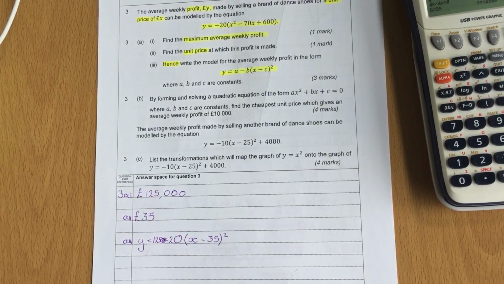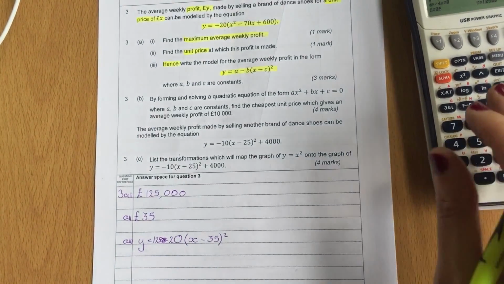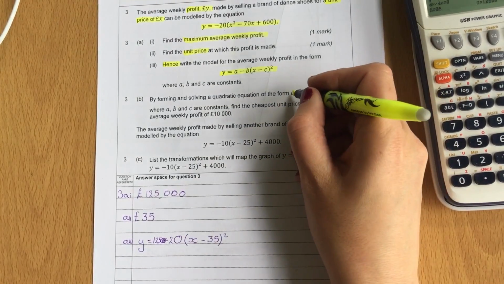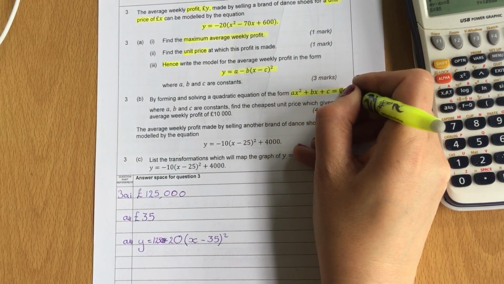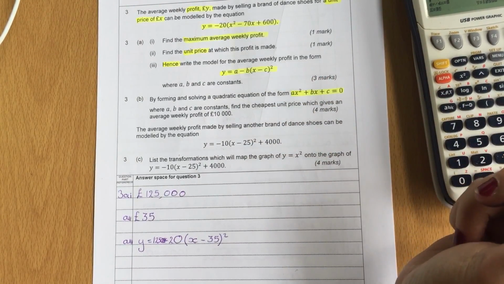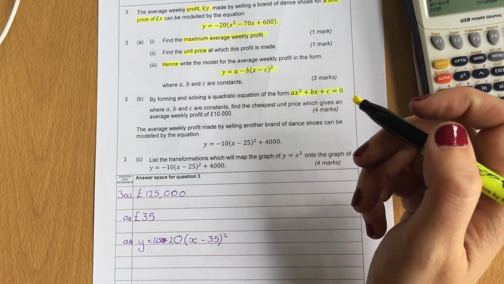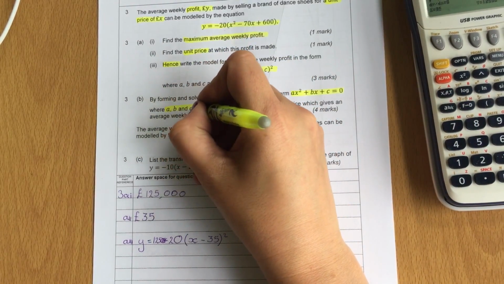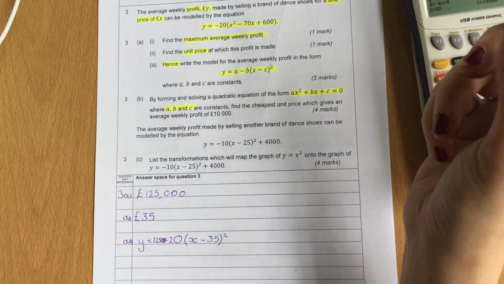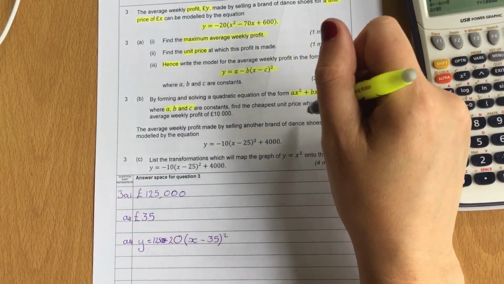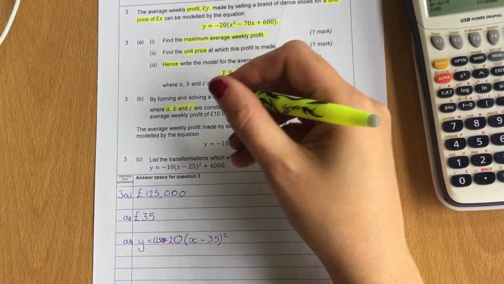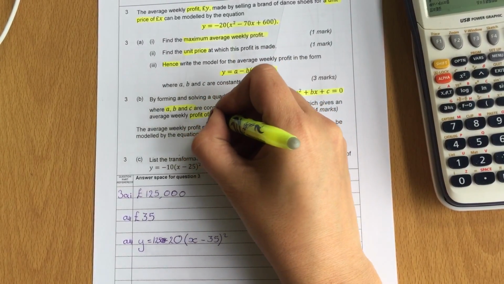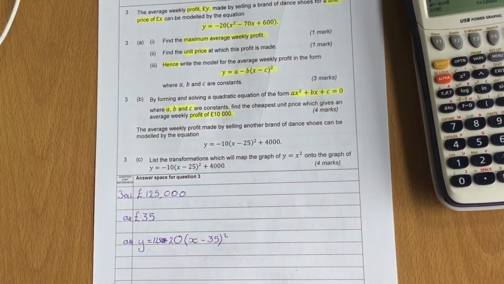So, by forming and solving a quadratic equation in this form, where A, B, C constants, so that means that A, B and C are numbers that you can find, then we want the cheapest unit price, which gives profit of this.